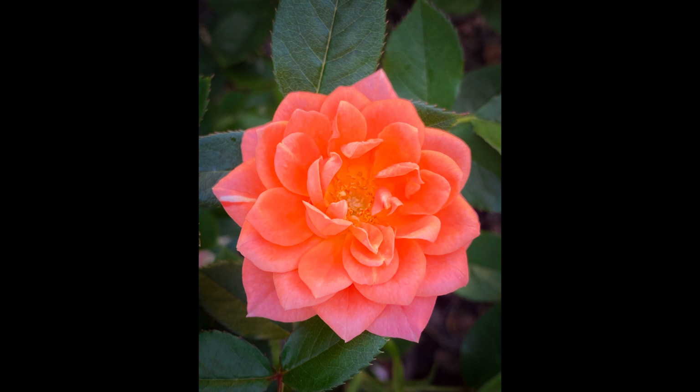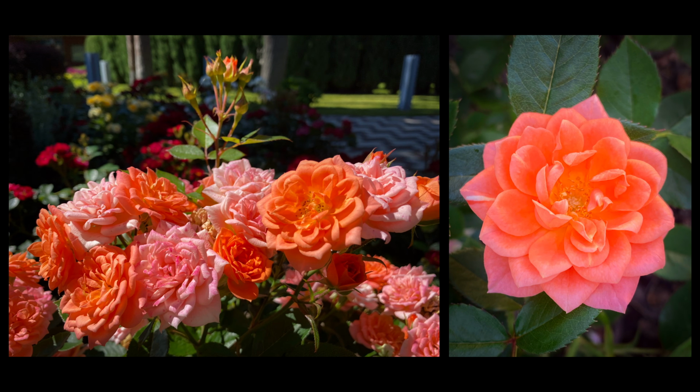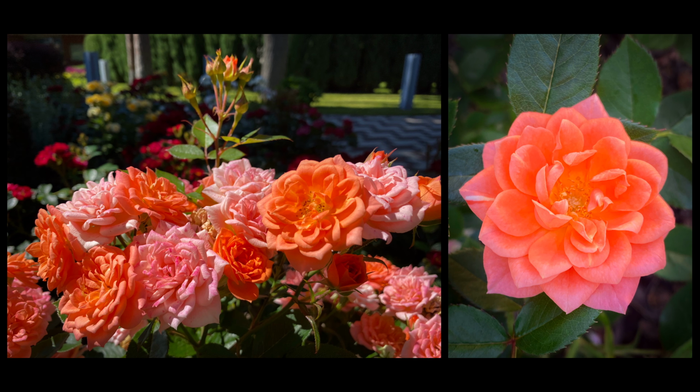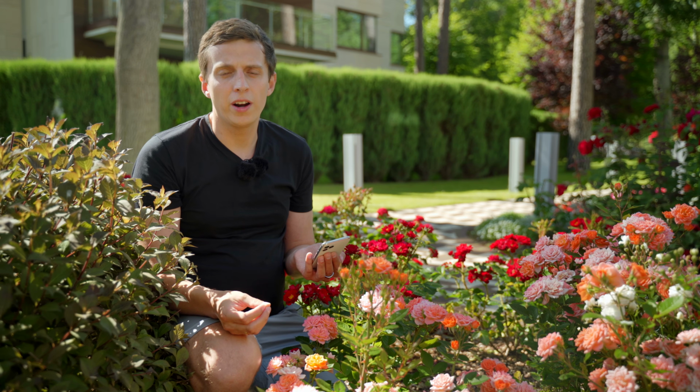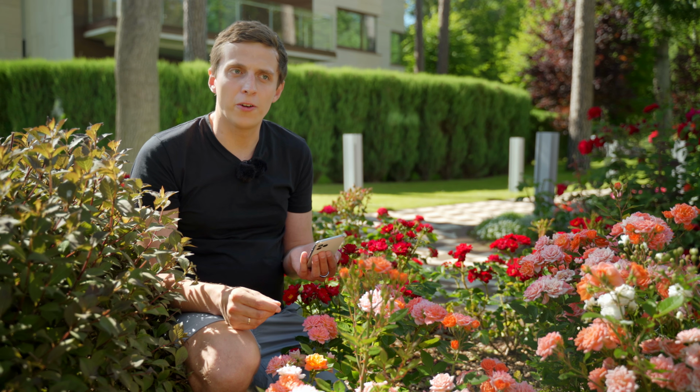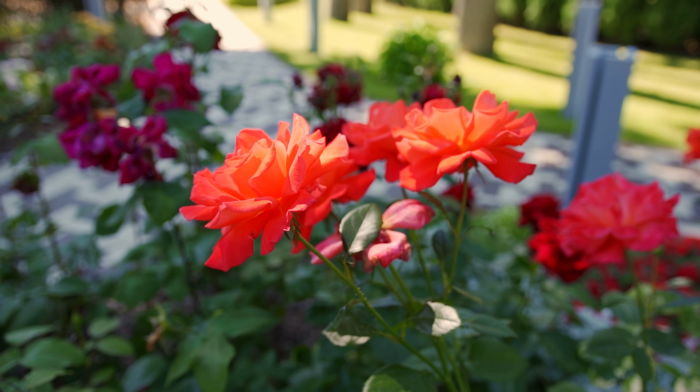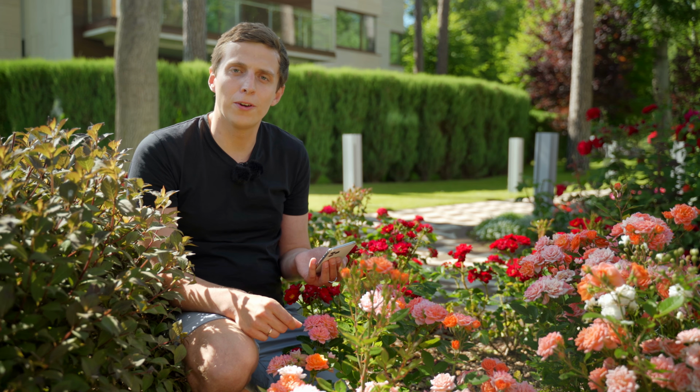So this image is already much better than the image we started with. That's because I took a single flower and I isolated it against a simple background. However, I think I can find a better flower. Those roses over there, they might have some even better photo opportunities.